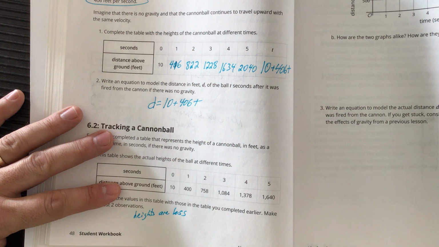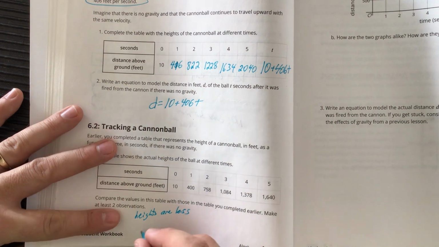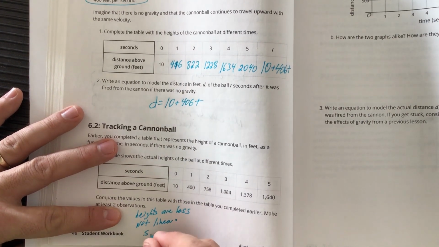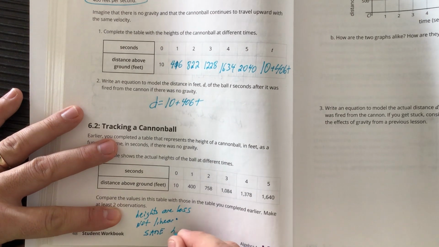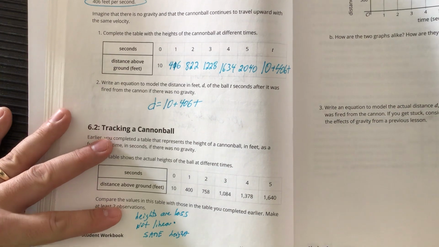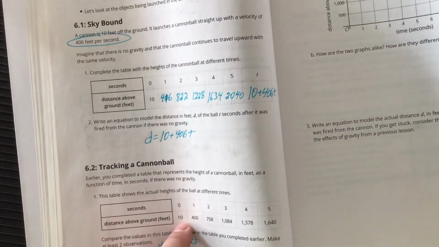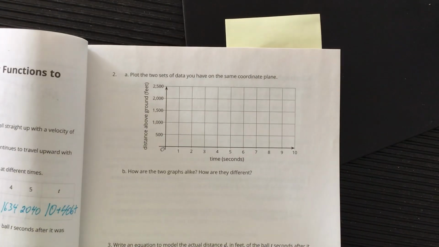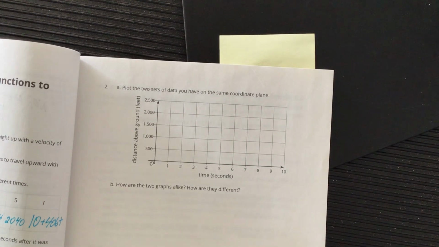What else? It's not linear. Hopefully you can see they start at the same height. Start at 10, both of them. It's also not adding the same amount each time. Why? Gravity. That ball is slowing down, not getting as high. So we're going to graph those.